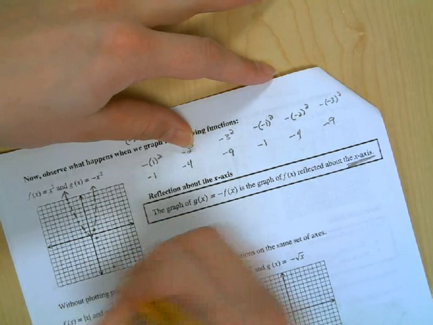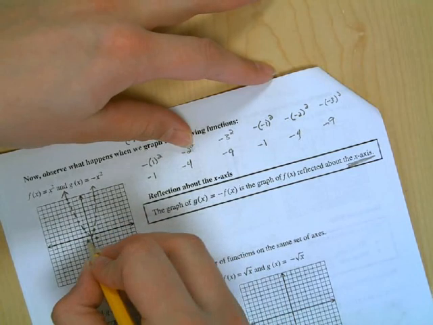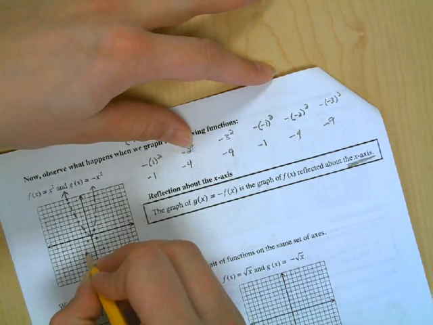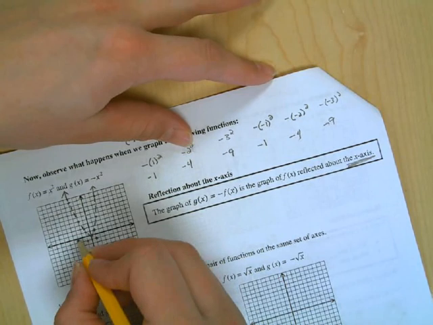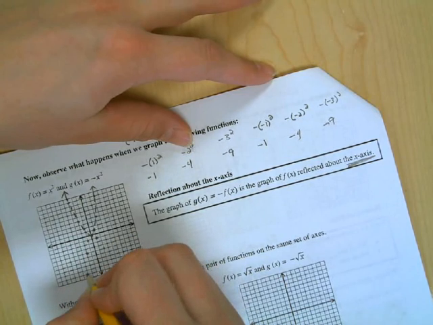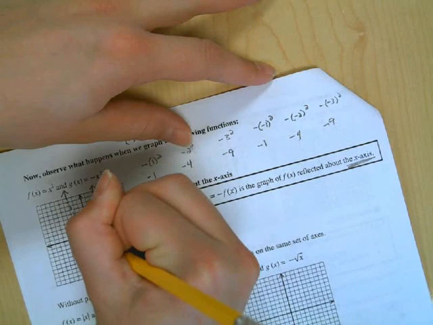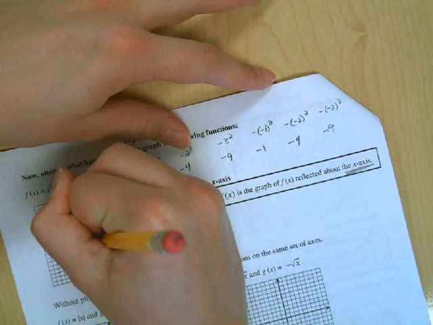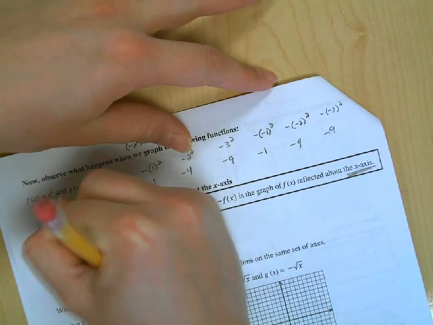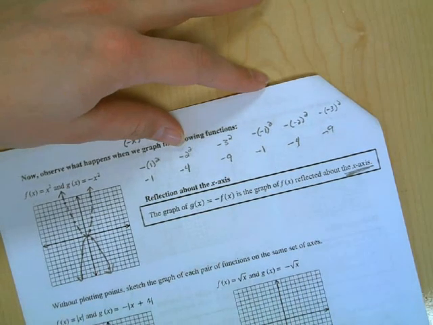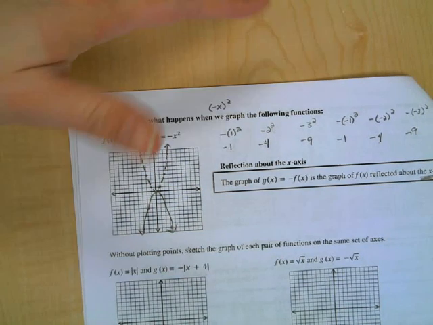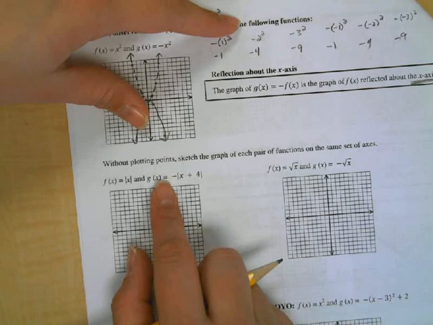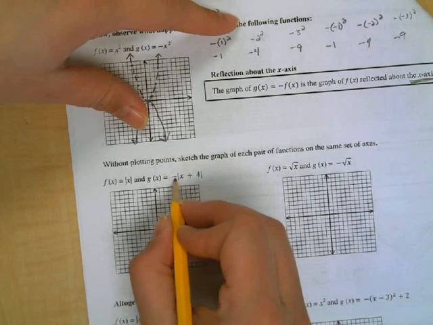And it's going to be the same thing on the other side. Negative 1 is negative 1. Negative 2 is negative 4. And negative 3 is negative 9. So it is going to be a flip over the x-axis. It is reflected about the x-axis. So that's what's happening here. When you see that negative out front, looking here, I've got a negative in front of my absolute value. That means it's going to reflect.